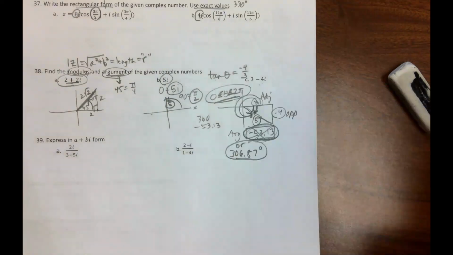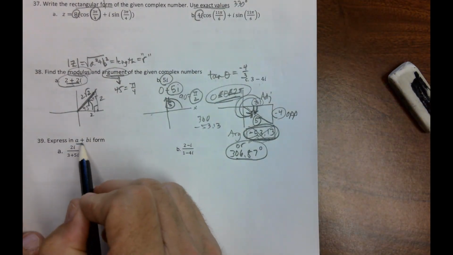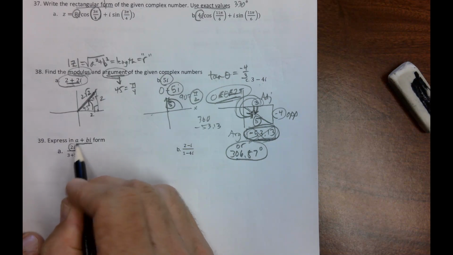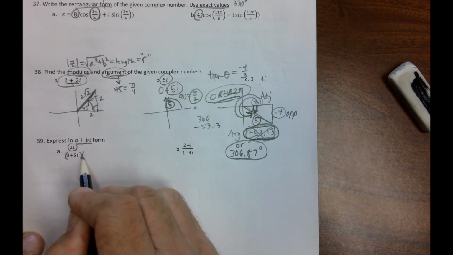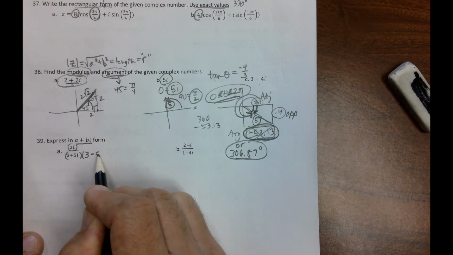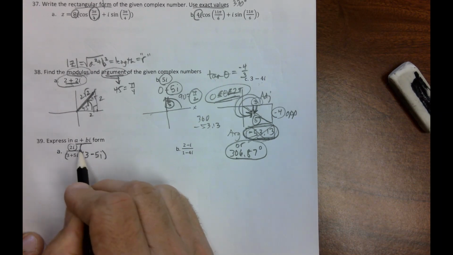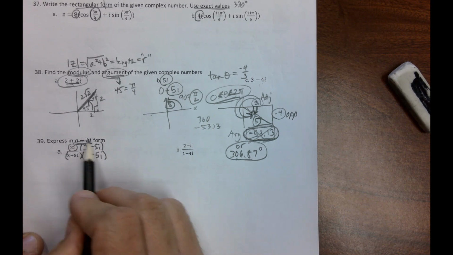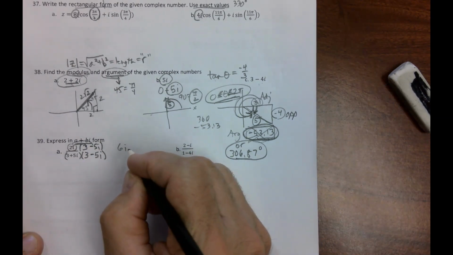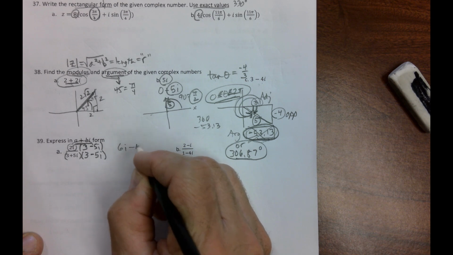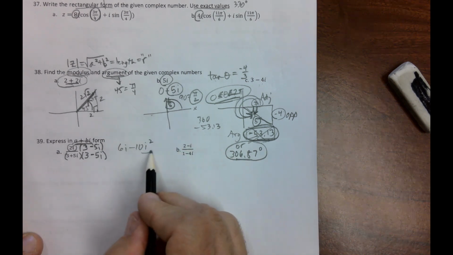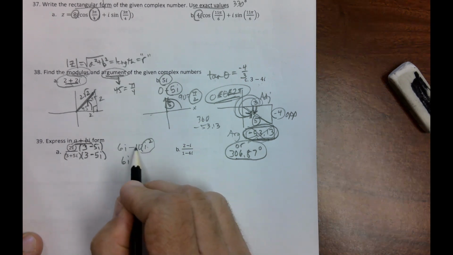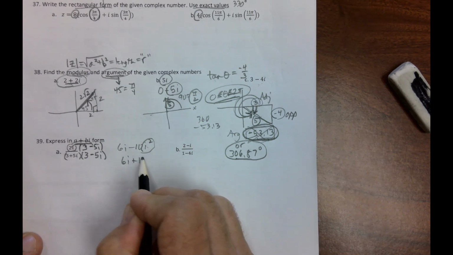Last few problems. Wow. Express in a plus bi form. Remember, this is a square root. We don't really care about the numerator. We need the radical out of the basement, so we're going to multiply by the conjugate. But then we have to do the same thing to the top. I'm going to take care of the top here. So that'd be 6i minus 10i squared. Remember, i squared is negative 1, so it's really 6i. Negative 1 times negative 10 is actually plus 10.